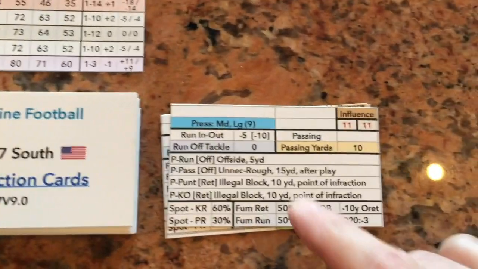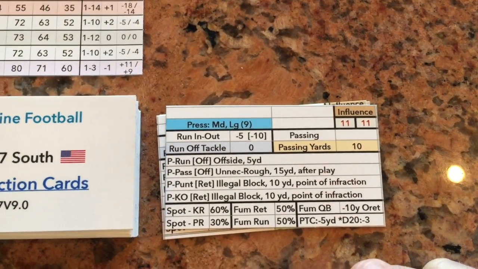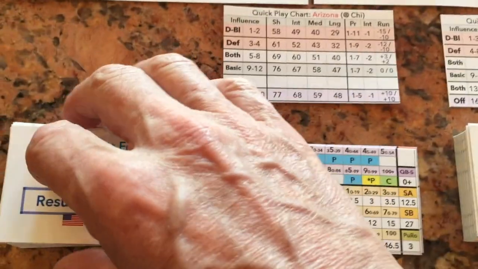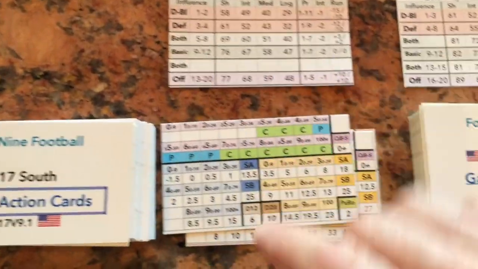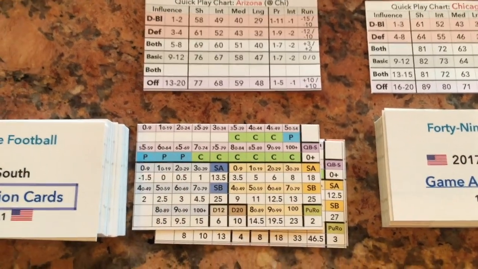So 52 minus 18 is 34. Now we're going to turn over a game card, and it's a minus 10. Remember, we're using the one in the bracket. So now we're down to a 24. We're going to turn over the results card of a 24, and that's it right there. It'd be a half-yard gain. Let's do it one more time.